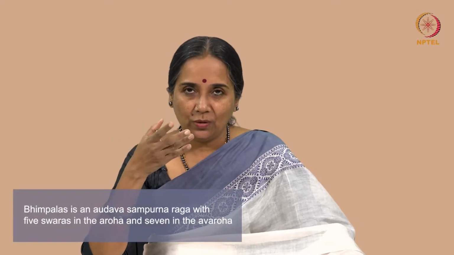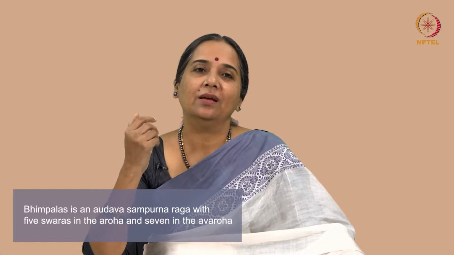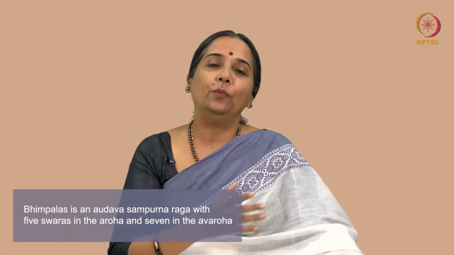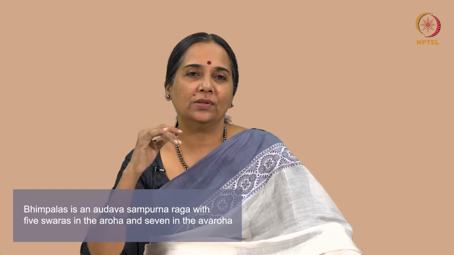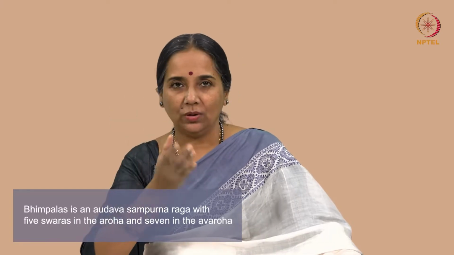What does that mean? Audava means it has 5 swaras in the Aroha and Sampurna, therefore, all the 7 notes occur in the Avaroha or the descent. And it's classified under the Kafi That, which has Ga and Ni Komal, the rest are Shuddha. So the Aroha Avaroha is something like this of Bhimpalas.